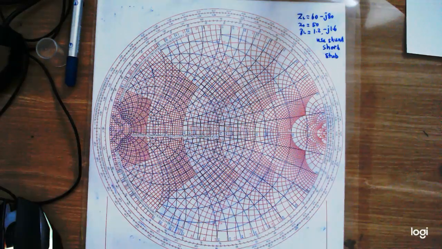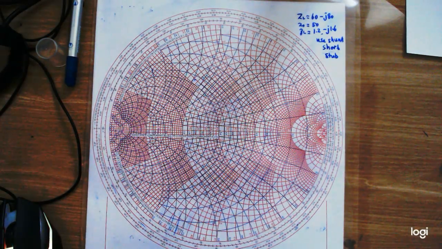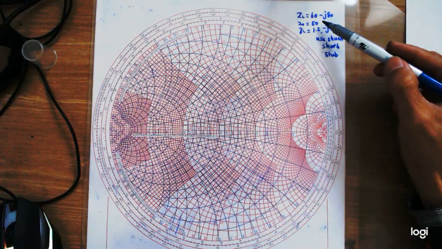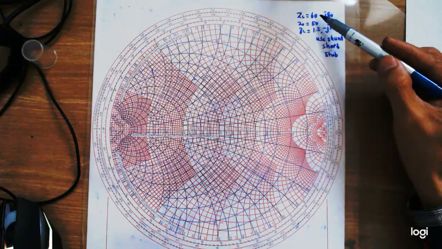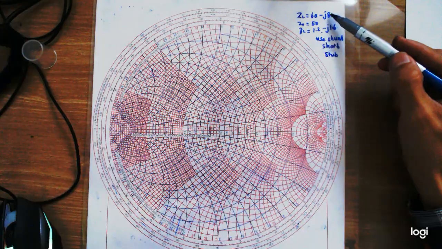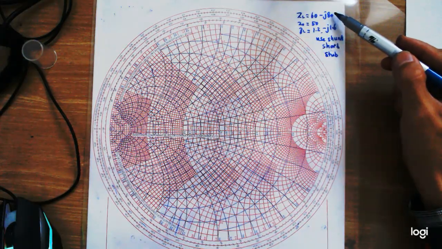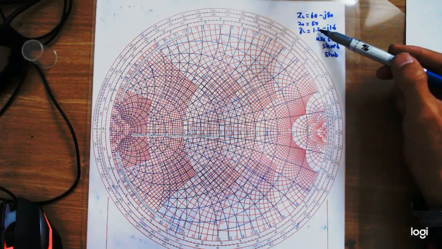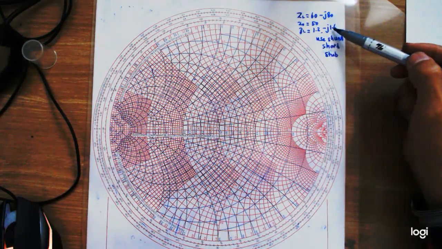Hello everyone. In this video, I'm going to show you how to use the transmission line together with a shunt short circuit stub to match a load impedance. Suppose you have a reference impedance of 50 ohm and your load impedance is 60 minus j80. In other words, the normalized impedance is 1.2 minus j1.6.